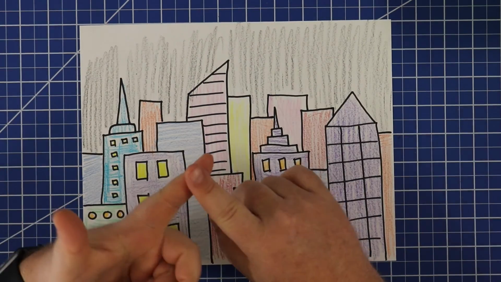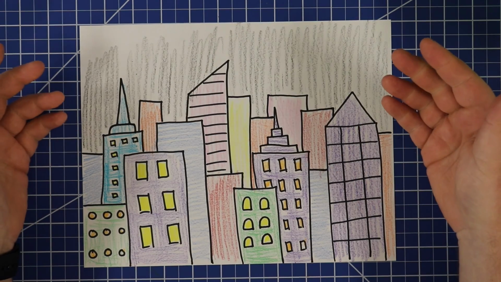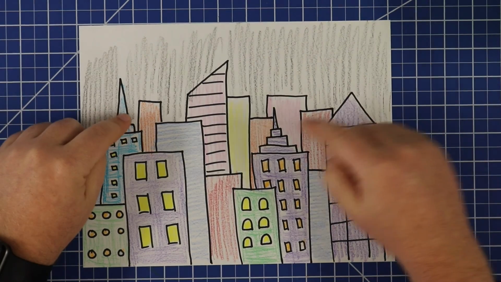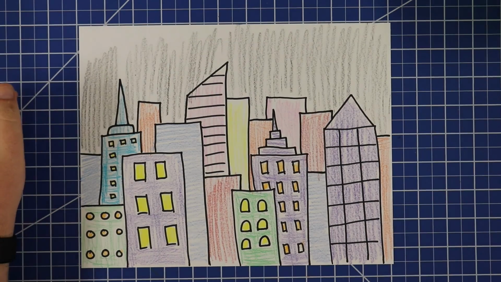Remember, overlapping will help show that depth. Making things smaller as they get further away from you will show that depth. A variety of rooftops and window shapes and things like that will make your picture more interesting.